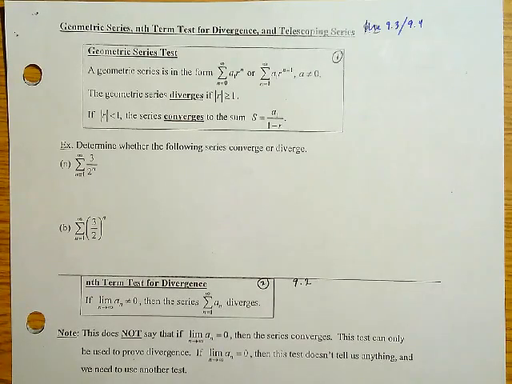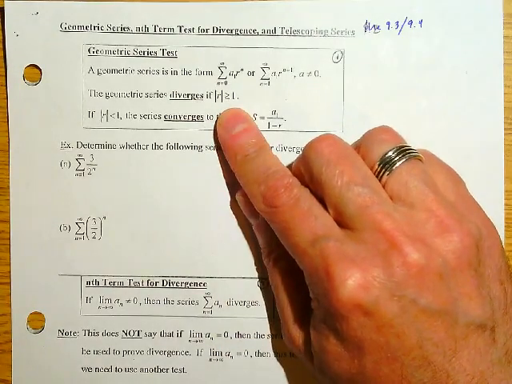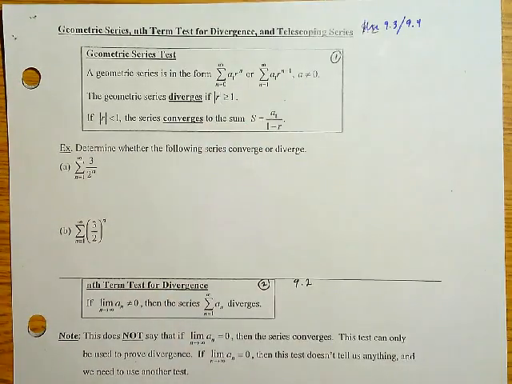A geometric series is going to diverge if the absolute value of r is greater than 1. Think about it. If I'm multiplying by 3, let's say, for my common ratio, I've got 1, 3, 3 times 3 is 9, 9 times 3 is 27, and then adding those up, well, if I'm adding a bigger number each time, then that series, that sum, is going to diverge.